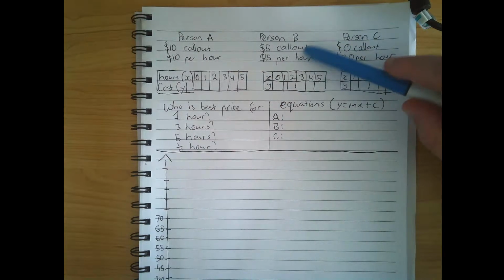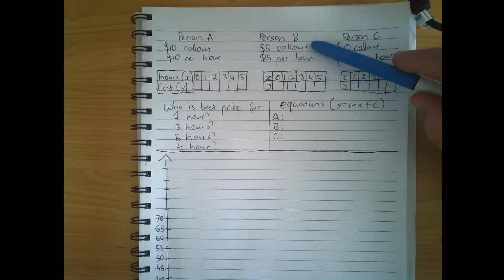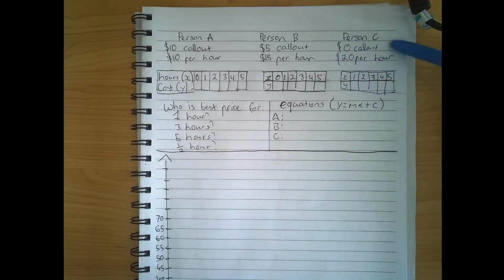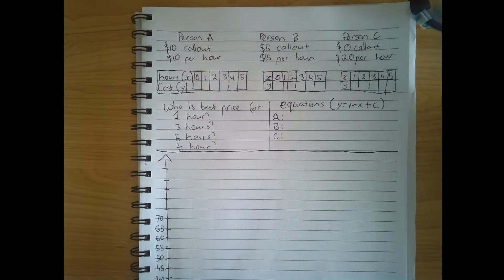Person B will do it for $5 call out, so they'll travel to my place for $5, and then after that it's $15 per hour. And then person C is not going to charge me at all for traveling to my location, but will charge me $20 per hour. So the idea being, we've got to figure out which person is best for which job, right? Or for what length of time.